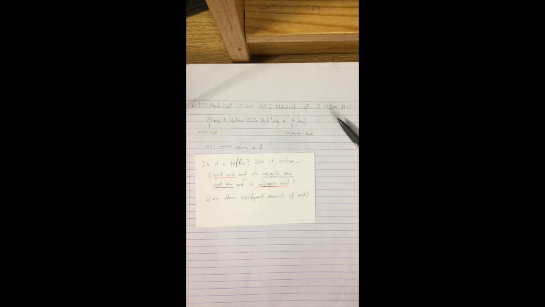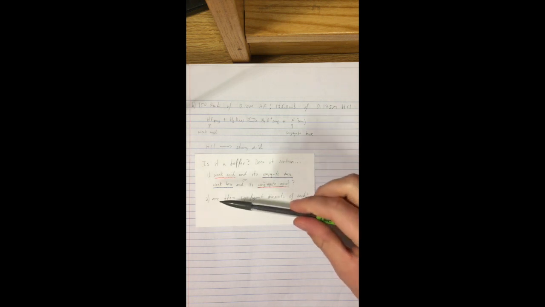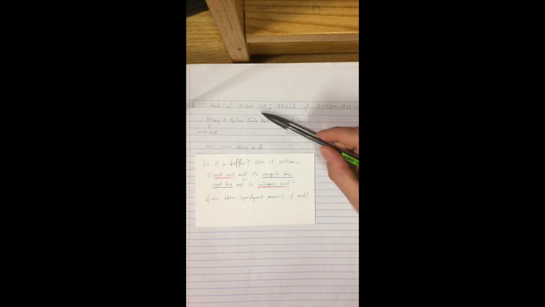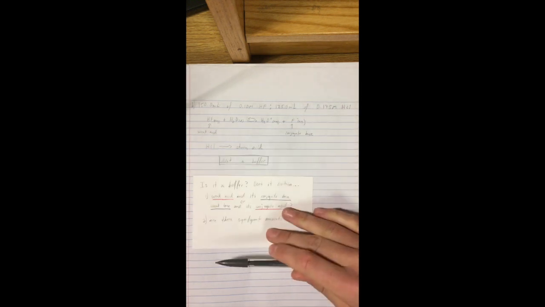So right away, this tells us that this is not going to be a buffer because it doesn't meet this first criteria of being a weak acid and its conjugate base or weak base and its conjugate acid. And even if hydrochloric acid wasn't a strong acid, you can already tell that when this dissociates, it's not going to be producing any F- because no fluoride is present in the compound. So this is not a buffer.